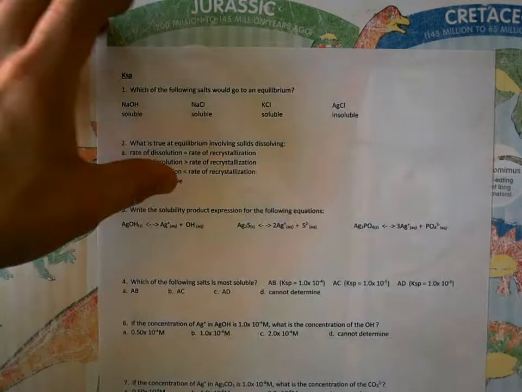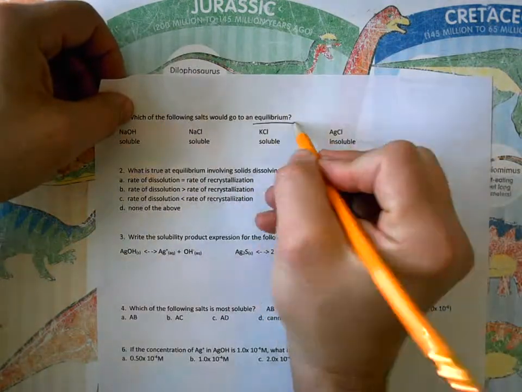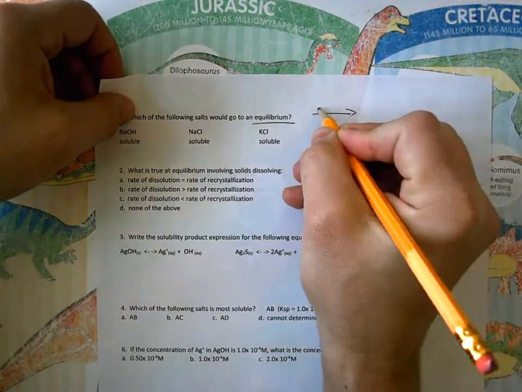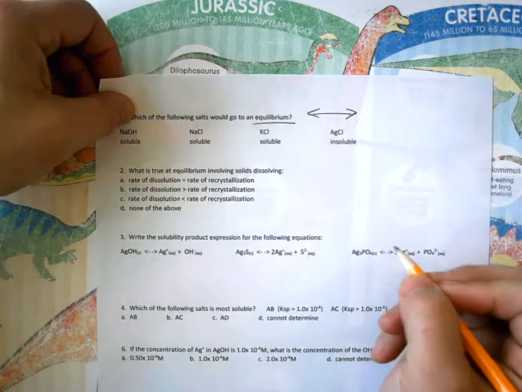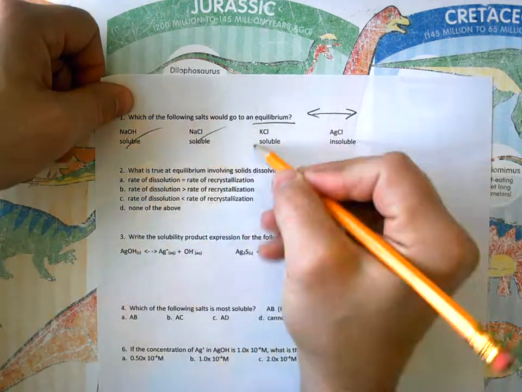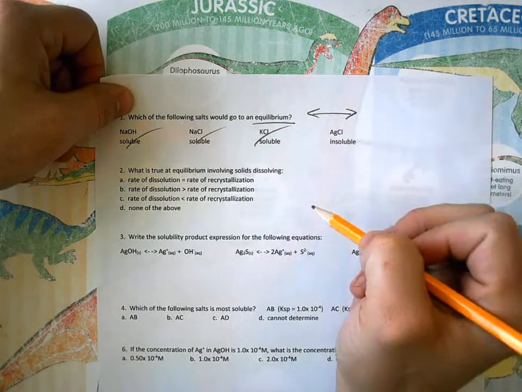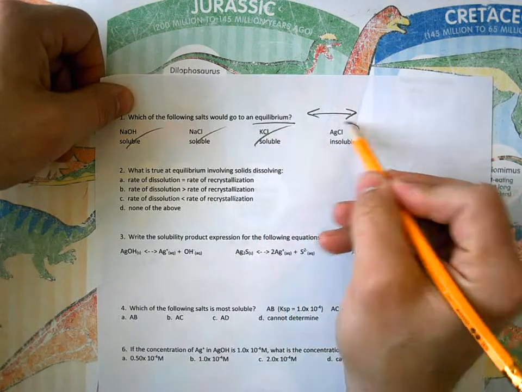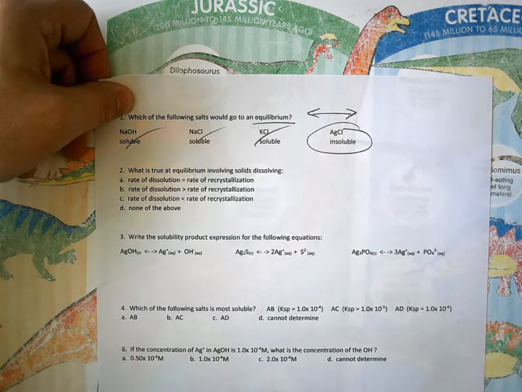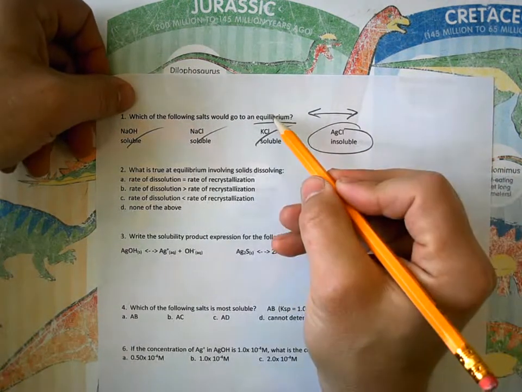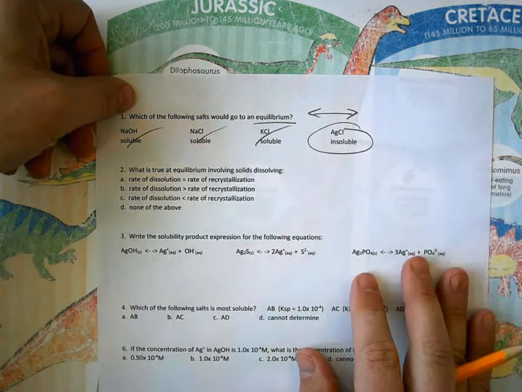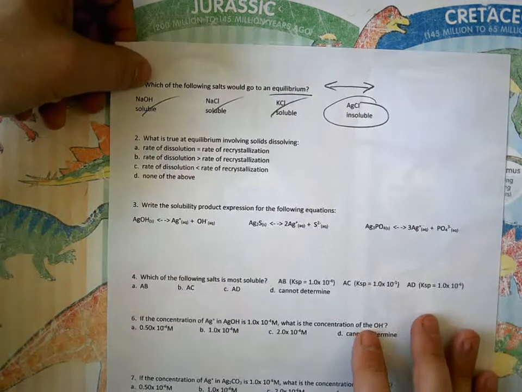So for question 1 here, which of the following salts would go to an equilibrium? Now, equilibrium means we have to have something going both directions here. So that gets rid of all these soluble substances. These would pretty much go to completion and we would only have ions and no solid left. So we're always going to look for that insoluble substance if it asks which ones could have a Ksp or an equilibrium.